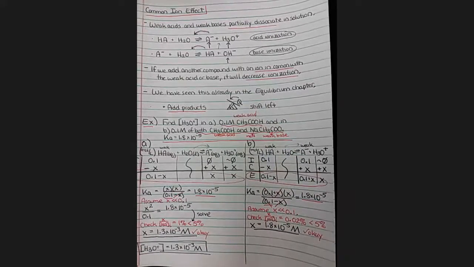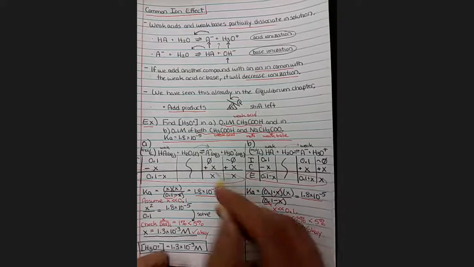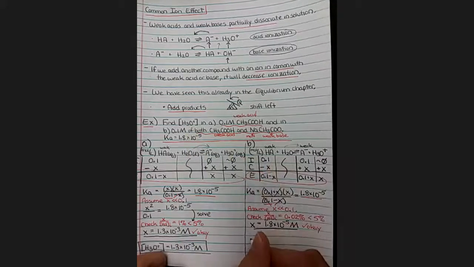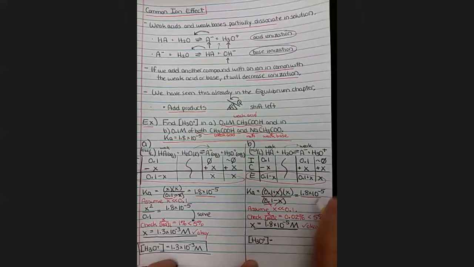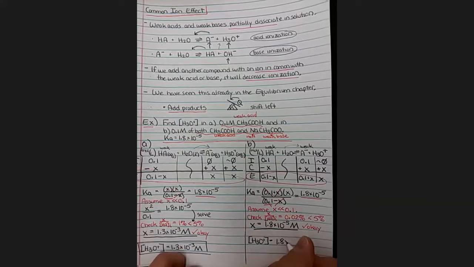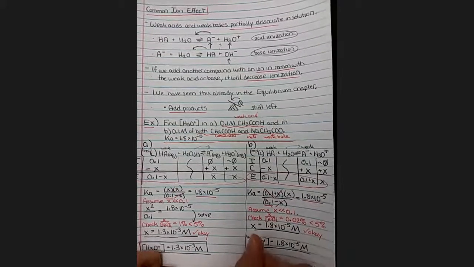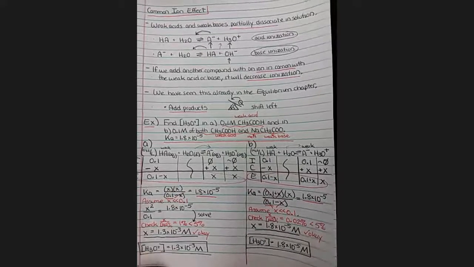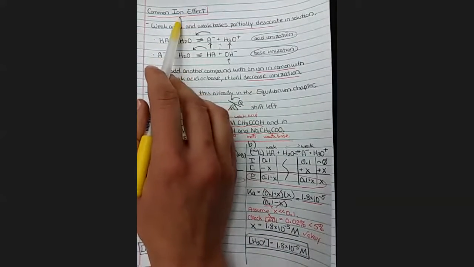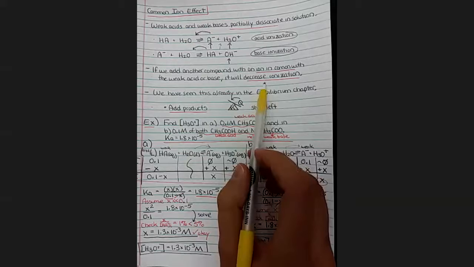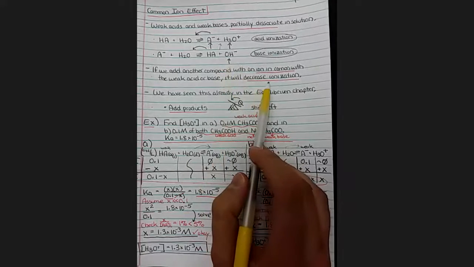All right, so step 1 is the shift, step 2, ICE table, step 3, Ka, step 4, answer the question, find the hydronium concentration. So hydronium is equal to x, and x is equal to 1.8 × 10^-5 molar. Okay, and now that we answered the question, let's use our brains once more before the end of the video. The whole point of this video was about the common ion effect. We said that if you add a product ion, you decrease the ionization.